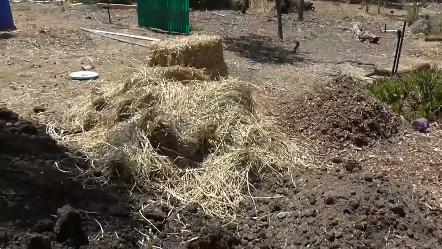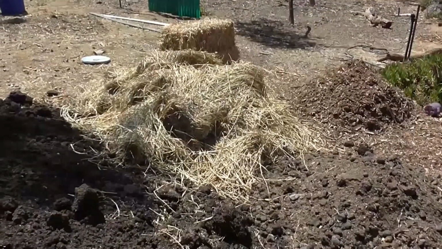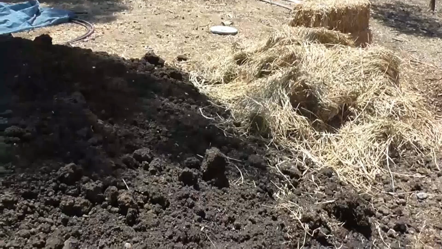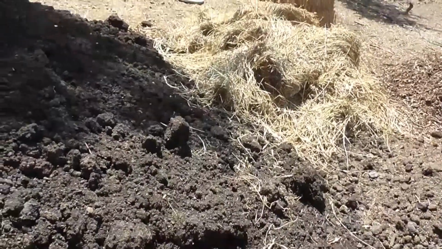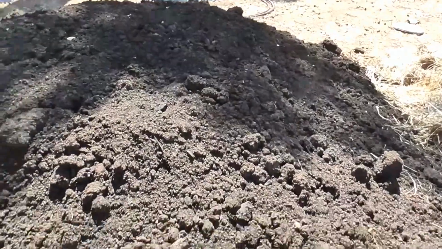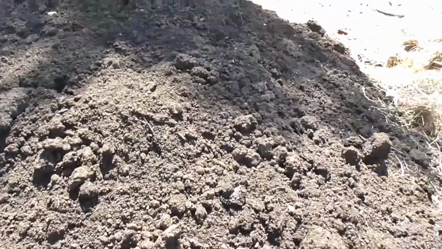So that's your two basic different types of composts, one by chemical decomposition and one by biological activity. Now what we'll be making today is essentially what you'd call a mother culture, like making your yeast for wine making or bread.